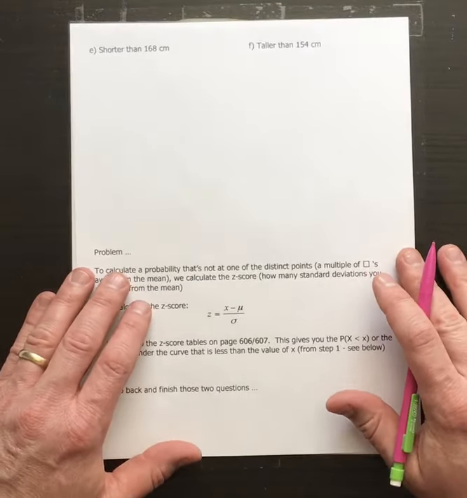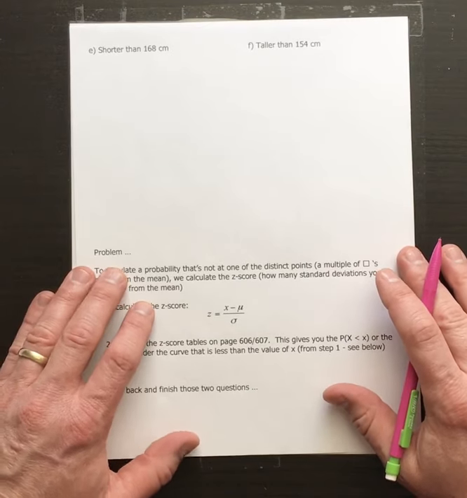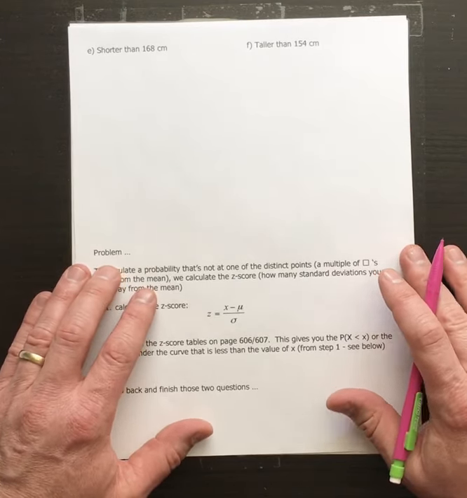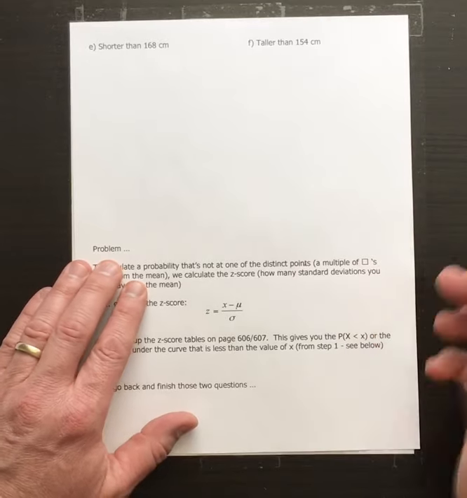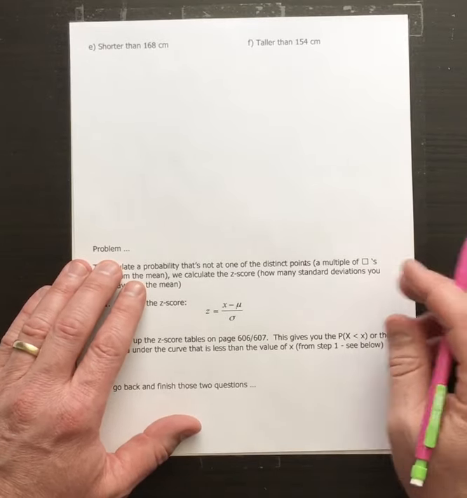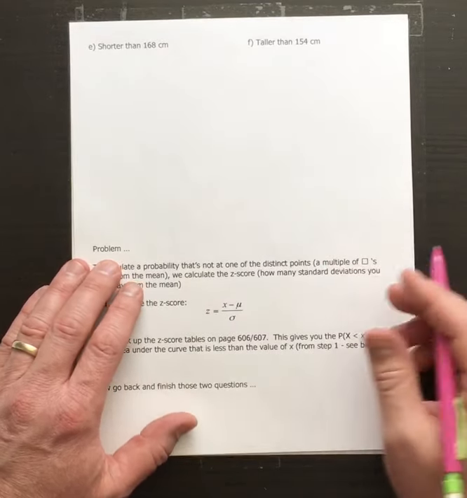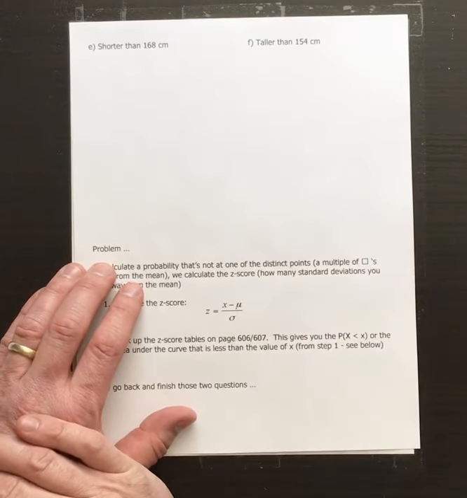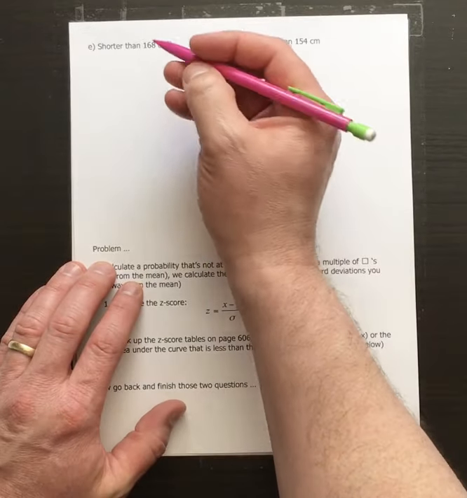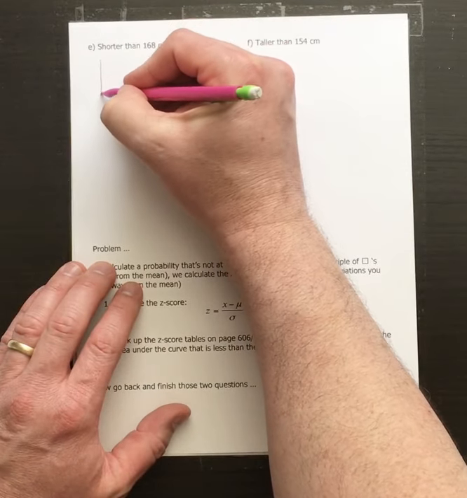I've taught this like a gajillion times, I don't know, like 25 times. And I taught it a bad way, and then I taught it a good way, and this is the best way that I've taught it, and it's been pretty successful for most students. Okay, so keep it in mind. All right, there's other ways to do it too. All right, shorter than 168. Okay, another example. You're like, oh my God, another example. Trust me, there's going to be a reason for this. Probability that's shorter than 168.